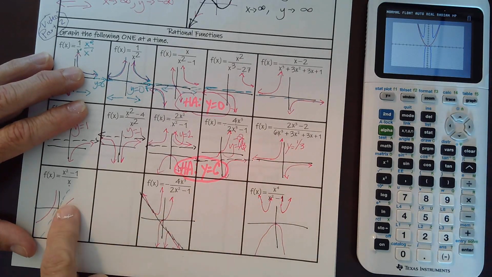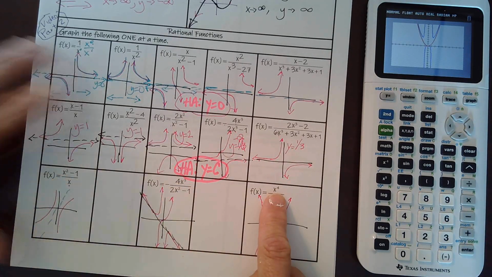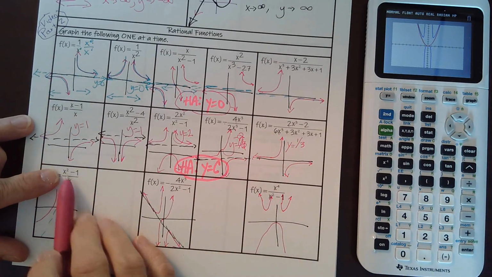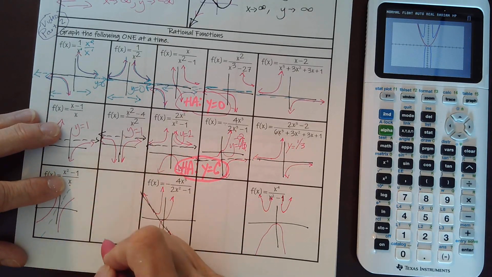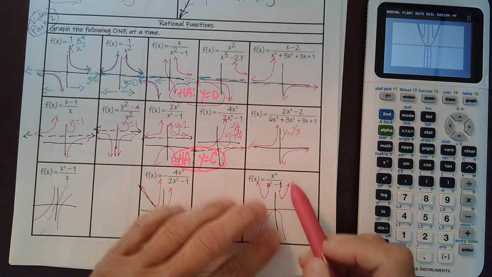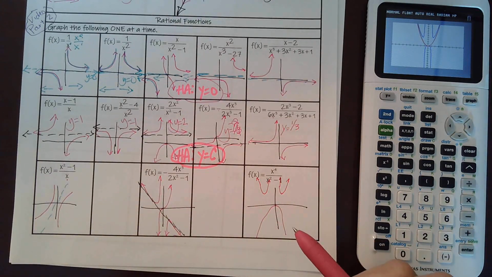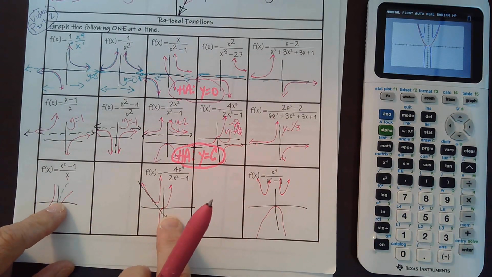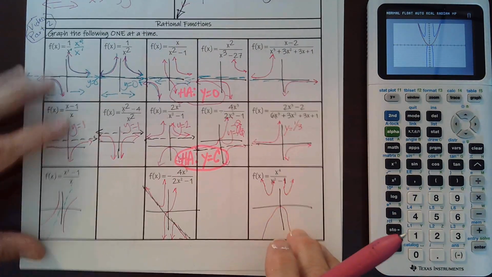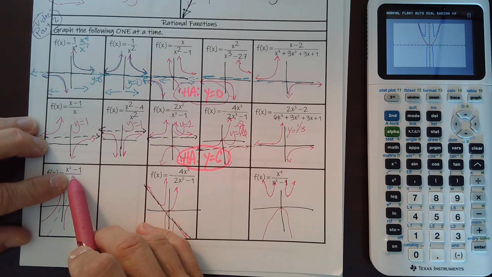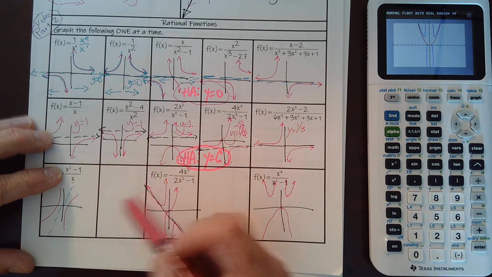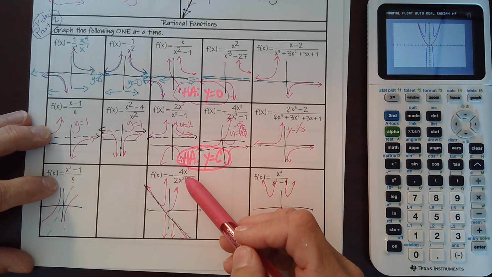So in these three examples, the degrees of the numerators were larger than the degrees of the denominators. Notice that the difference between those degrees was 1. Same thing here, the difference between the degrees is 1. And here the difference between the degrees was 2. These two had linear oblique asymptotes. This one had a quadratic. So hopefully you figured out that if the difference between the two degrees is 1, then you will have a linear oblique asymptote. Same thing here.